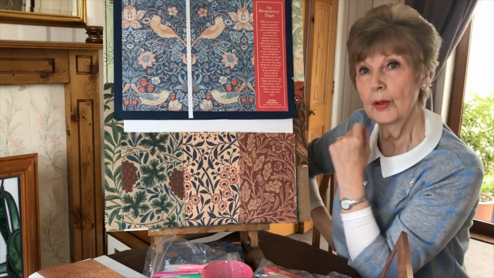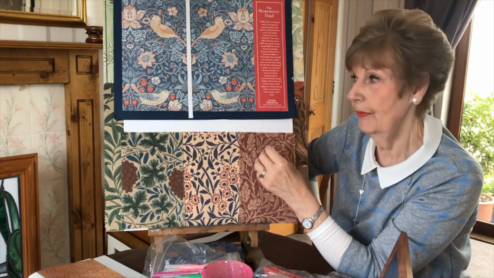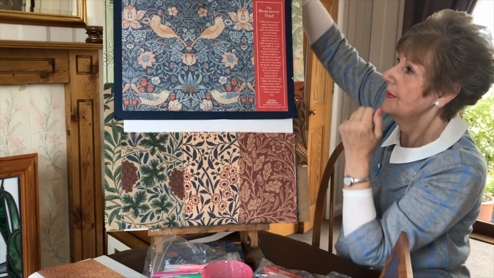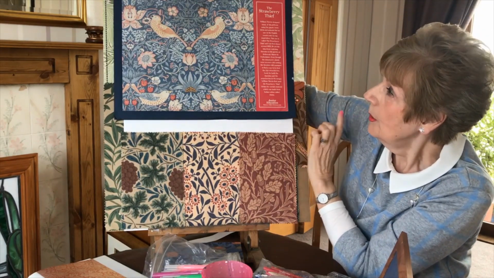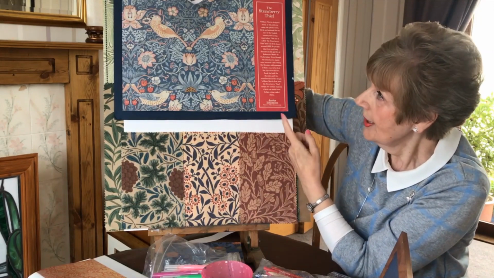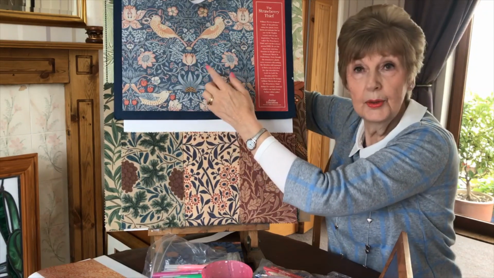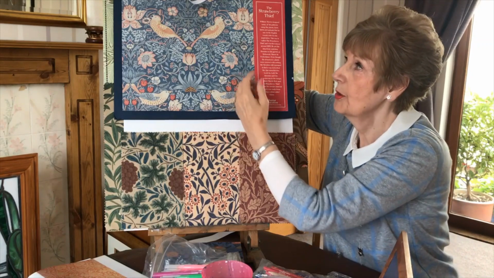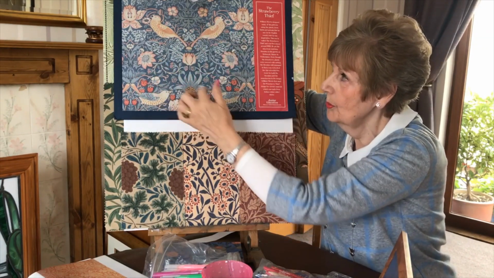This is William Morris's most famous design, and it's called the Strawberry Thief. I've put that on to show you the line of symmetry, but you can see how beautiful it is. He went to the bottom of his garden with his sketchbook, and he noticed that the thrushes were trying to get into his strawberry patch through the netting, and he sat and drew all these beautiful designs with the thrushes and the strawberries and so on.